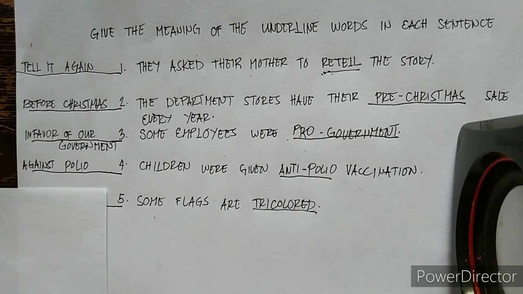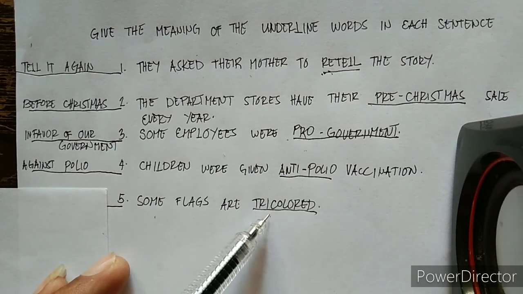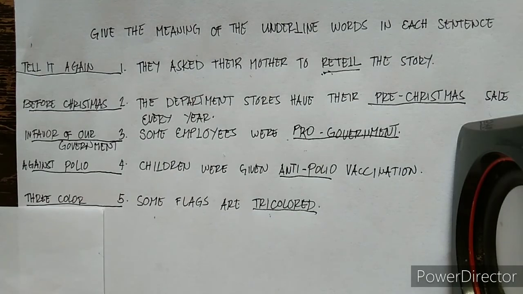Number 5. Some flags are tricolor. From the word tri, it means three. So the answer is three colors.